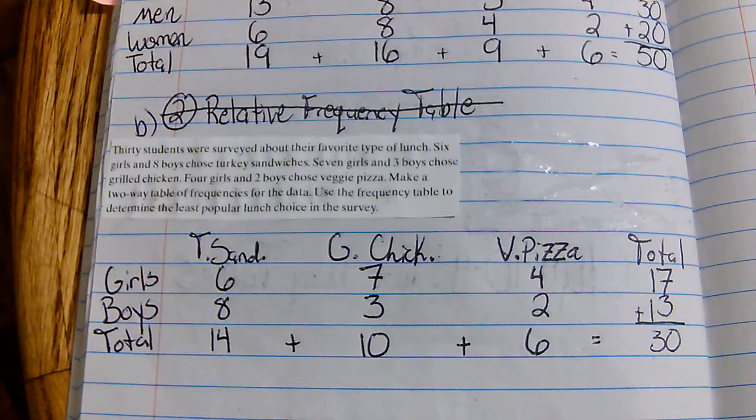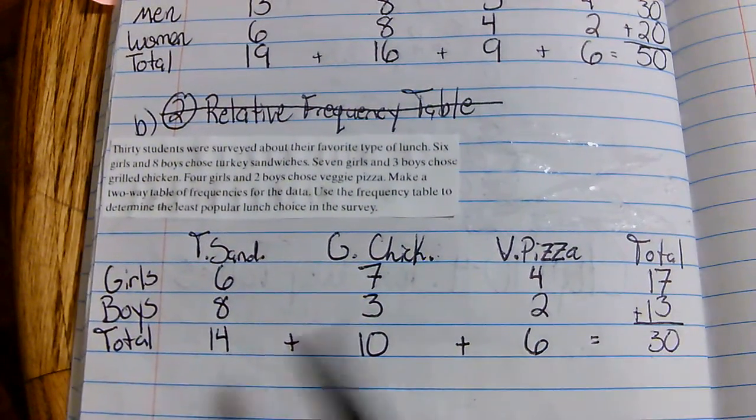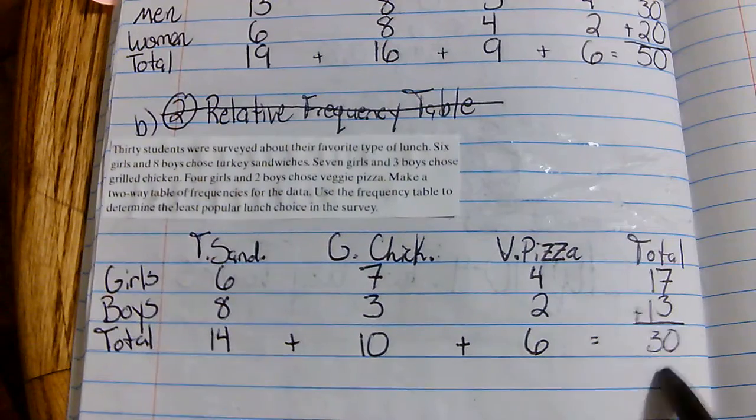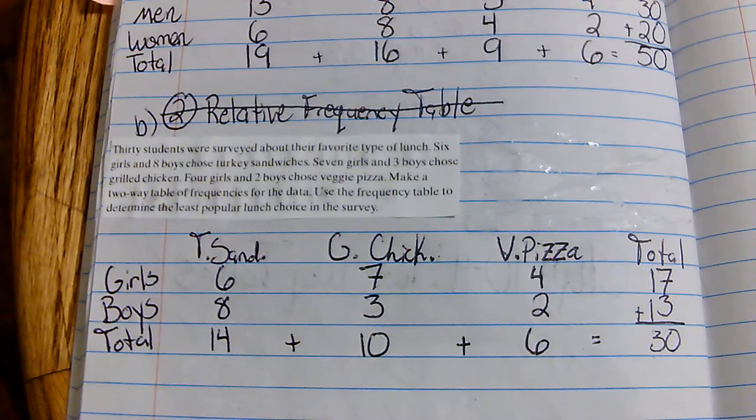and then calculated the totals. And then I just double checked that everything added up to 30, because all your rows and columns should add up to 30. So 17 and 13 does make 30. 14 and 10 makes 24 plus 6. Yep, that makes 30 as well.